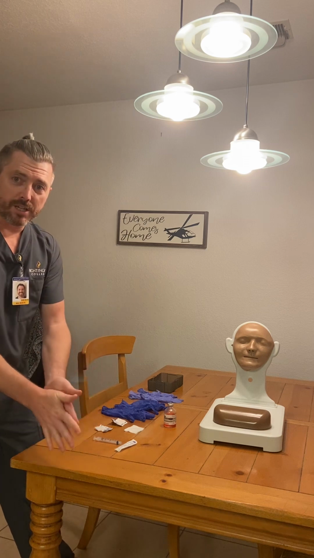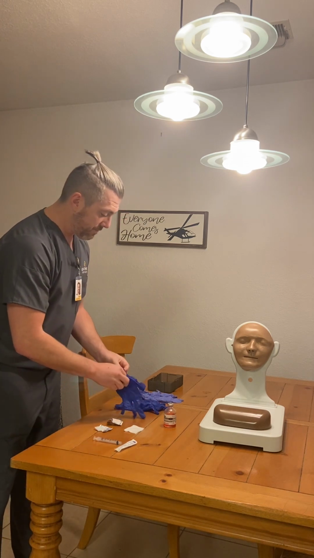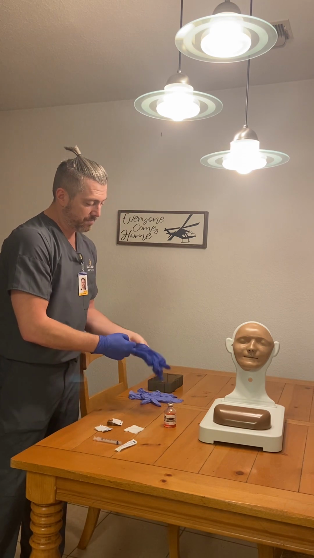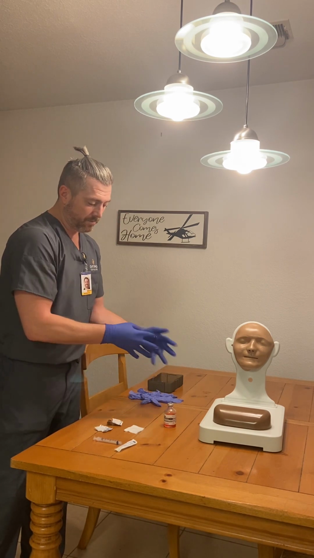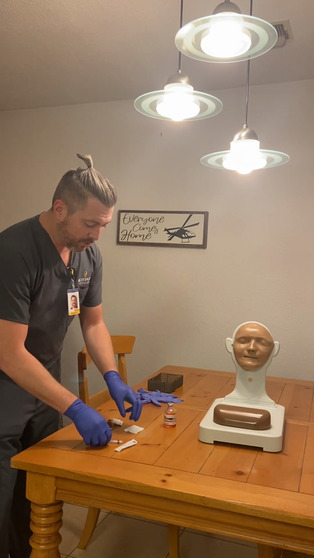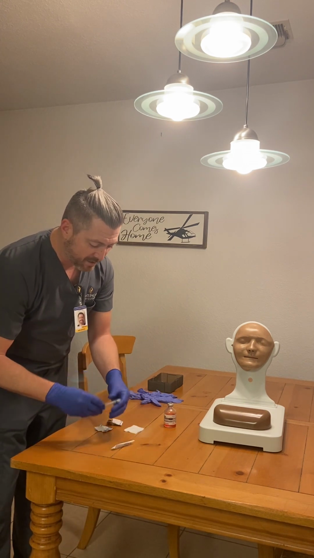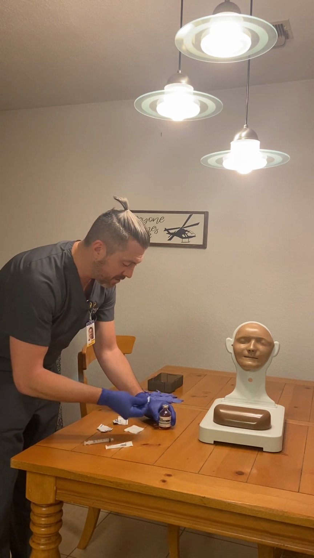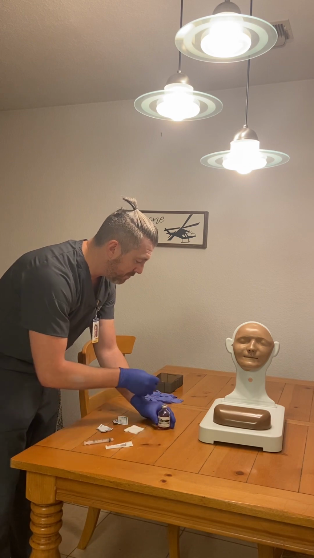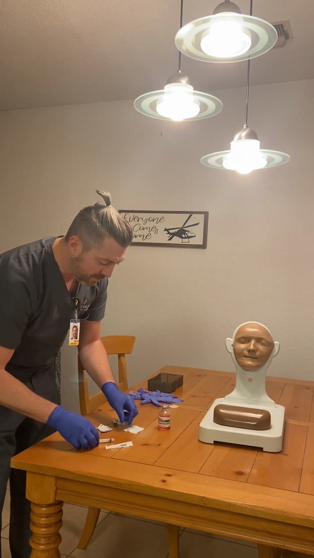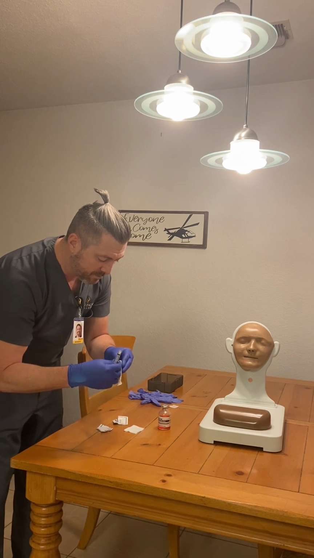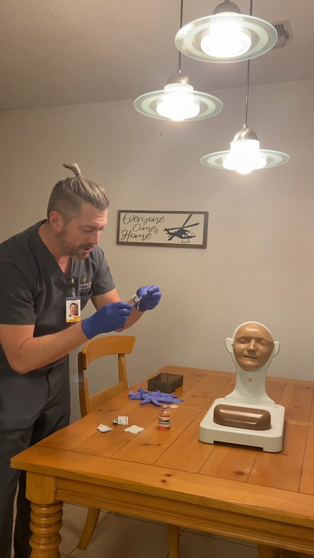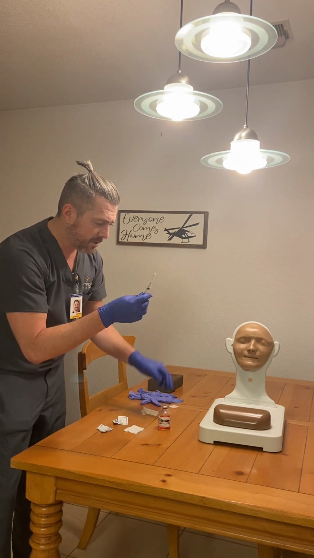So I'll perform hand hygiene again and put gloves on. I'll get ready to draw up my medication. We'll grab our syringe and pull everything out of a fresh pack. First I'm going to pop the top of the bottle of morphine sulfate. I'm going to clean the top with an alcohol prep and throw that in the trash. And then I'm going to put the syringe onto the top here, and hold it in one hand.